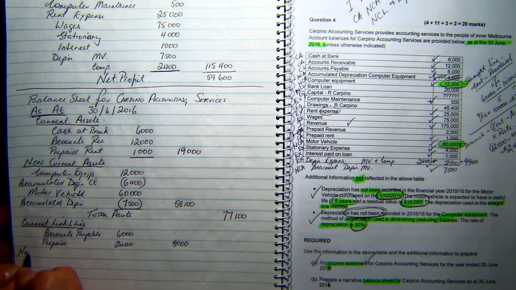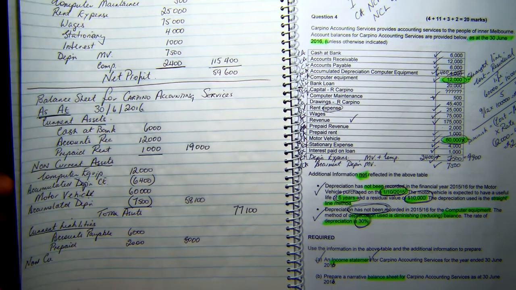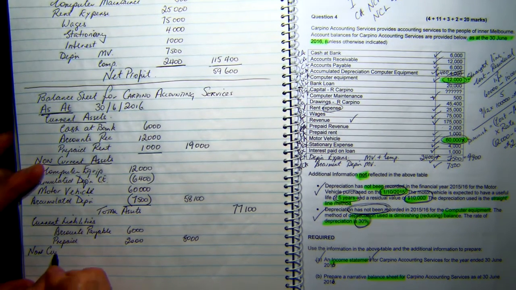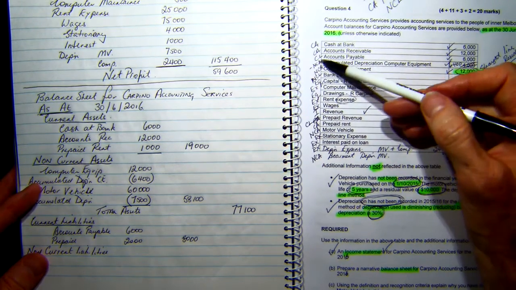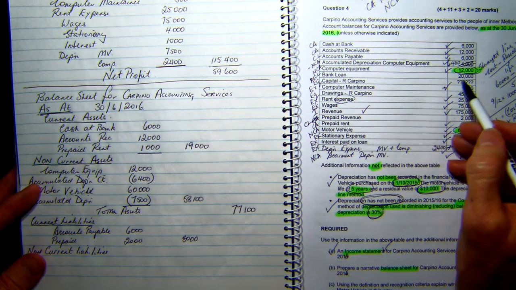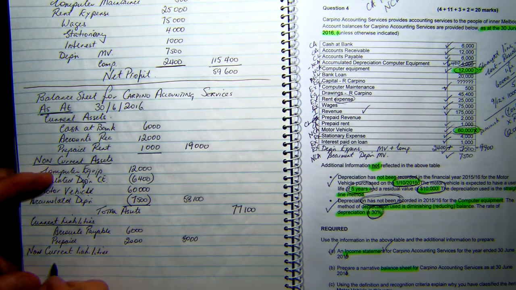Non-current. Oops, I'm running out of room down here. And my non-current liabilities are, where are we? Bank loan, 20,000.